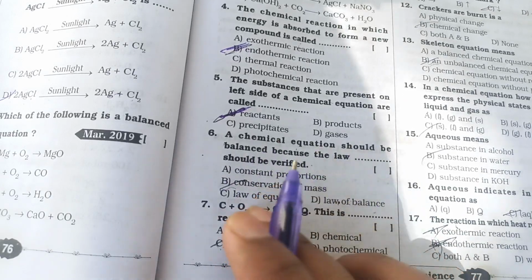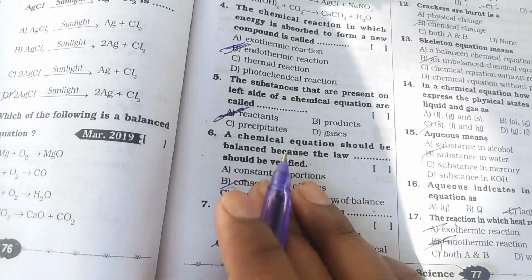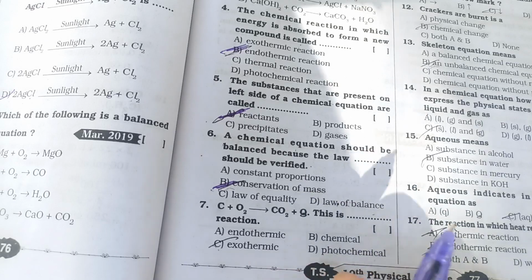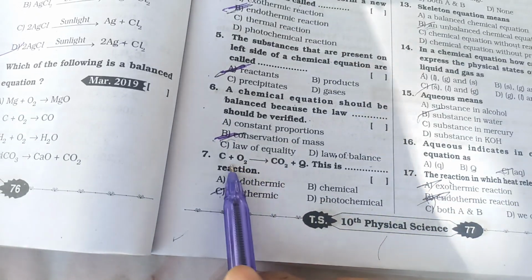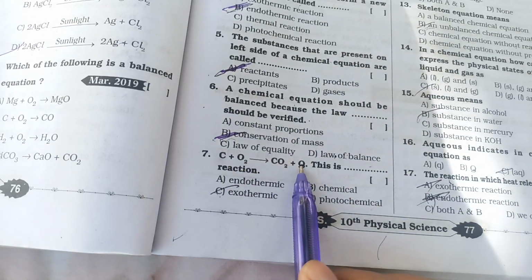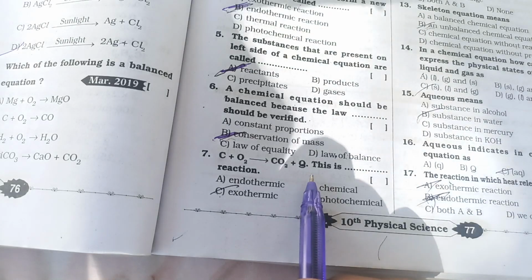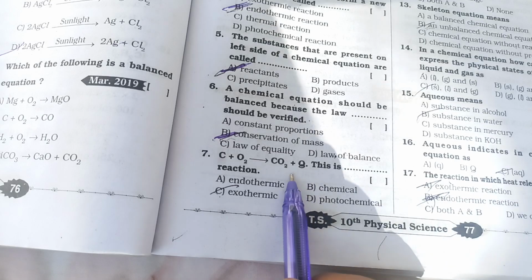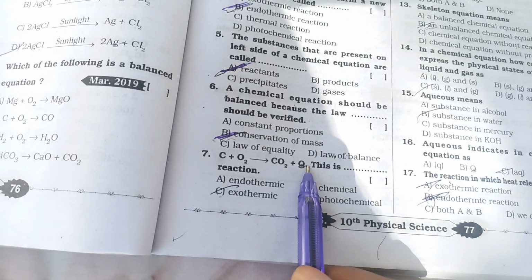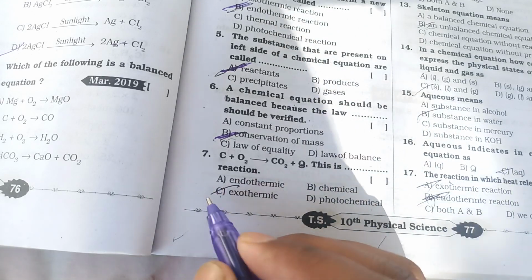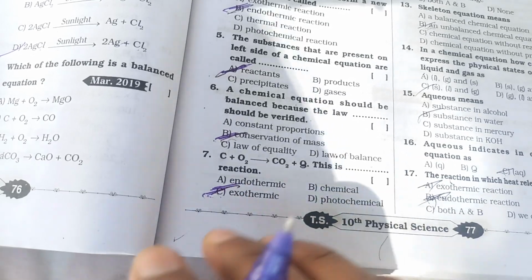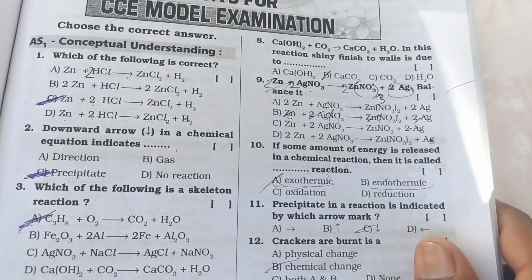Okay, which is the correct one? You have to say option B, conversion of a mass. Okay, so question number C: C plus O2 gives rise to CO2 plus something, and O3 will be O2 or O5, I don't remember what is given here. So this is called exothermic. Okay, now the 7th one is called exothermic only. So option C. Let us see the next question.